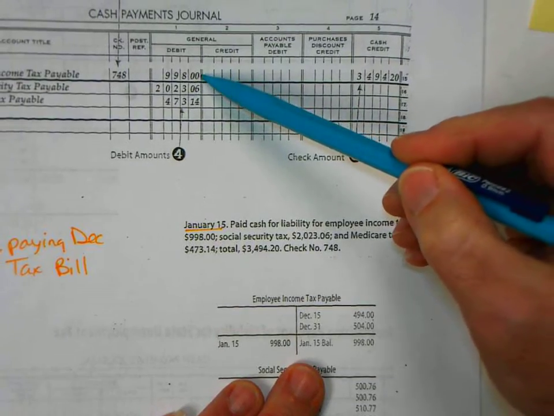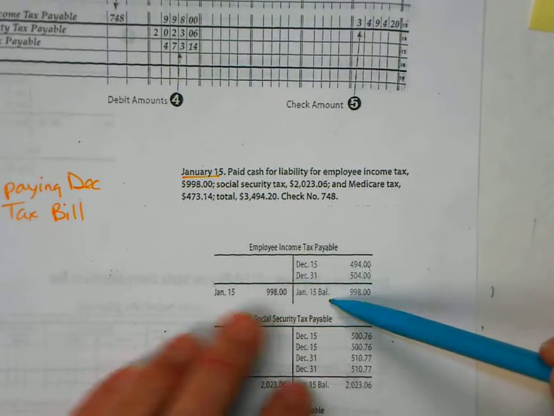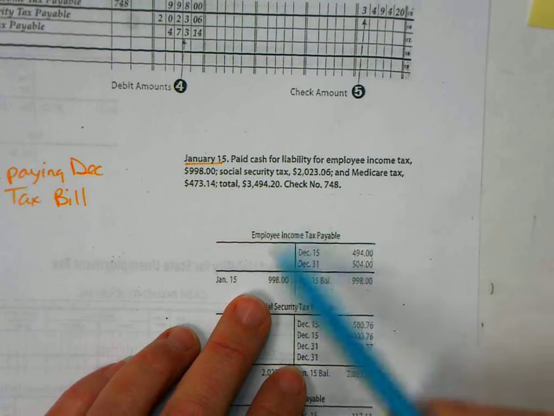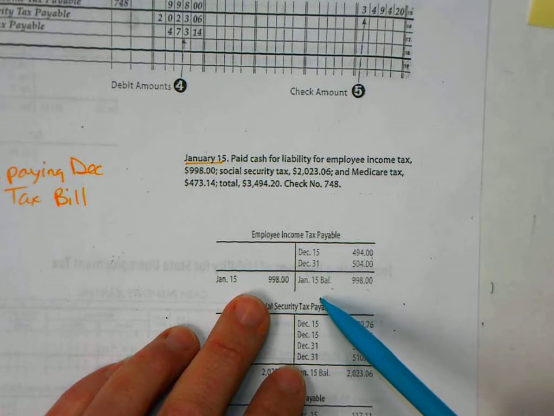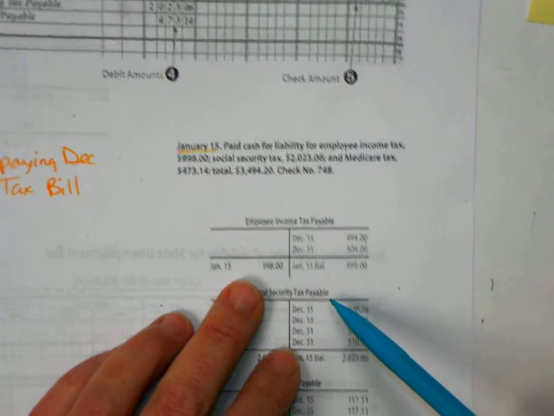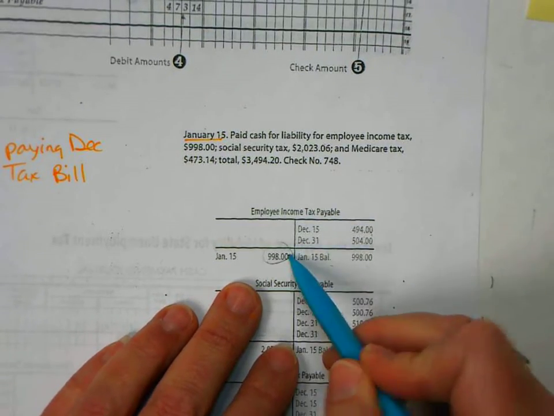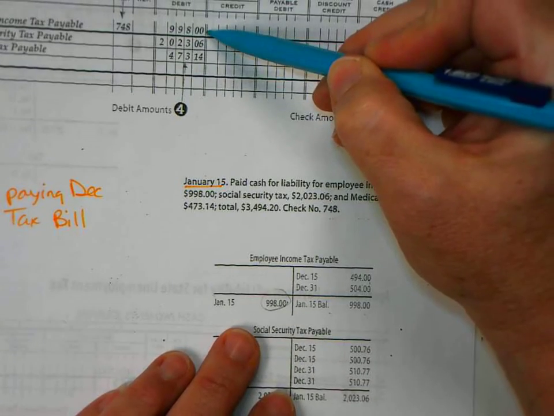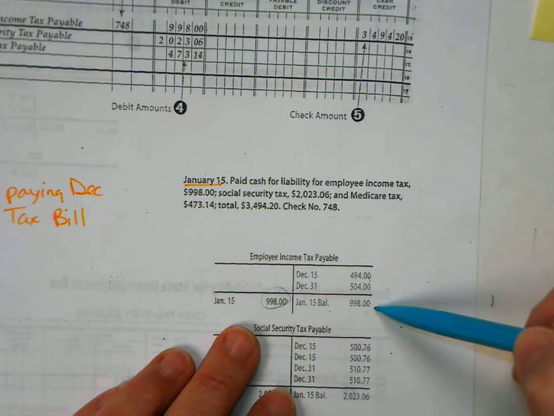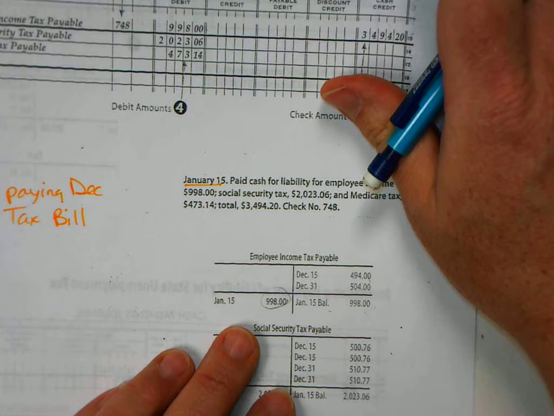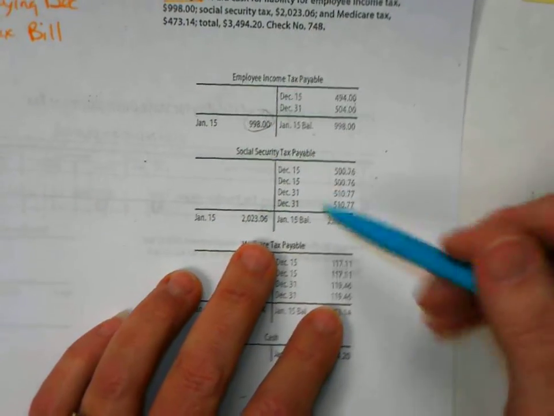We're going to debit it, because when we debit this account, what'll happen to it? It'll become, what's the total, the balance? 0. Okay, because we paid it all off, right? So this is what we're doing right now, is we're debiting the $998, because we credited when we actually did the payrolls. Okay? Everybody following me? Still a little fuzzy? Okay, now this is where it's going to get fuzzier.